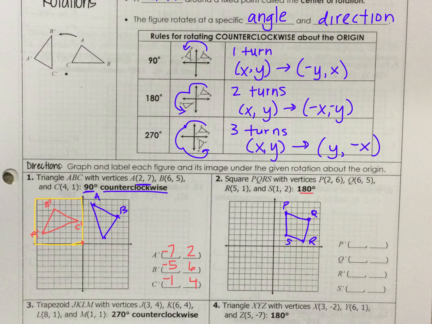So let's look at 180. When I have a 180, all I do is make everything negative. So instead of 2, 6, negative 2, negative 6. Instead of 6, 5, negative 6, negative 5. Negative 5, negative 1. 1, 2 would be negative 1, negative 2. And 180 is going to end up, we know, over here in this box because it's 2 turns. So let's graph it. So that is a rotation of 180 degrees.